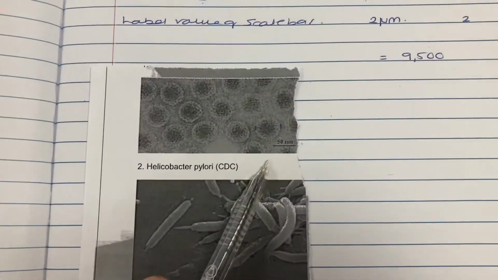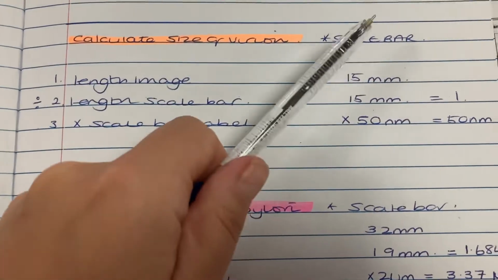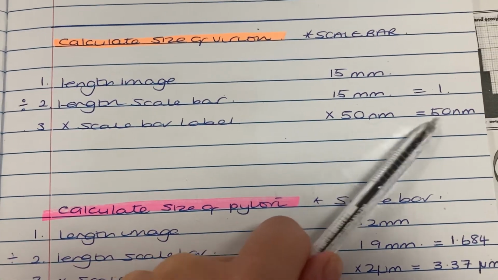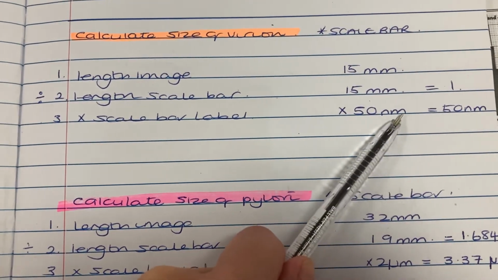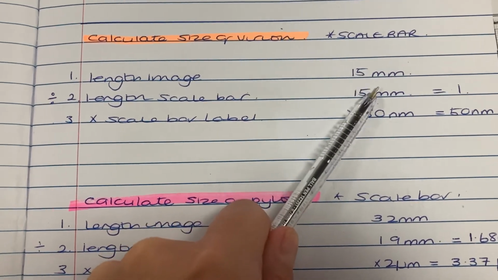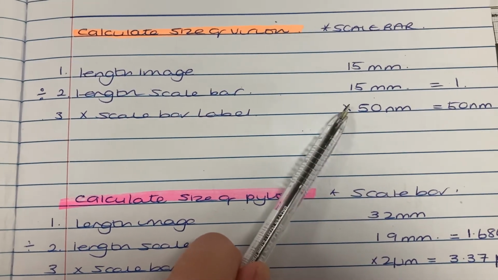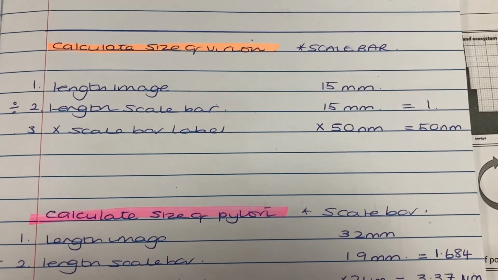So the actual label of the scale bar is 50 nanometers. 15 divided by 15 multiplied through by 50 gives me 50 as my actual. And the unit is nanometers because that's what we were using here. Okay, so 15 divided by 15 gives me a value of 1 with no units, and then I multiply through by 50 nanometers to get the answer of 50 nanometers.